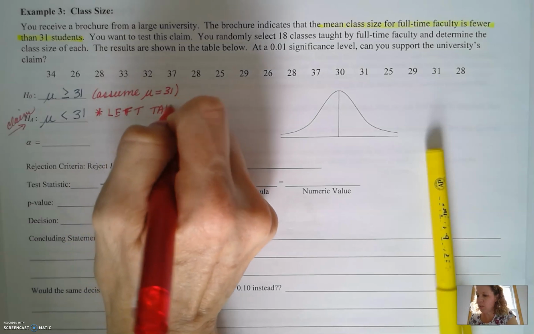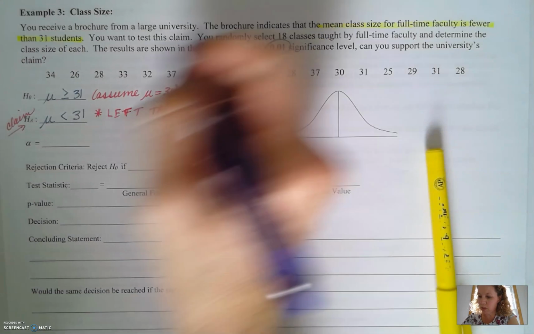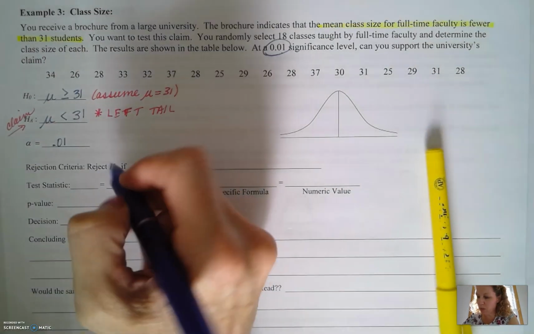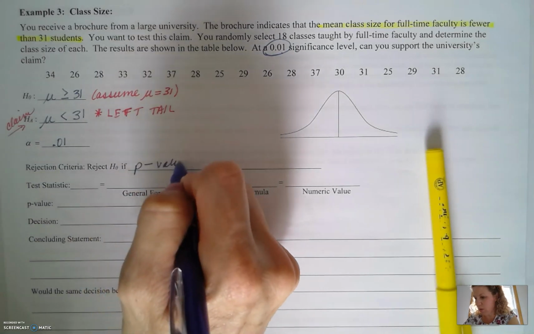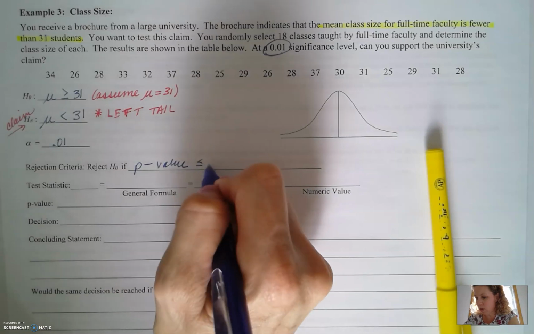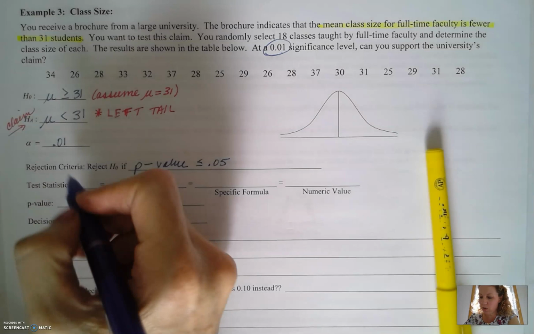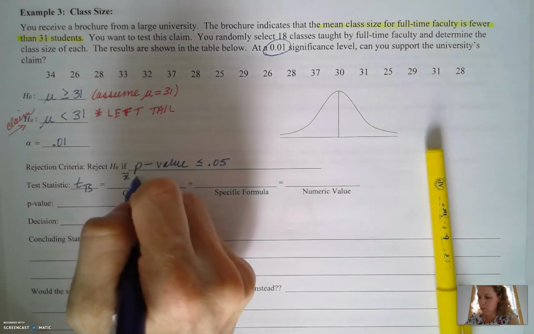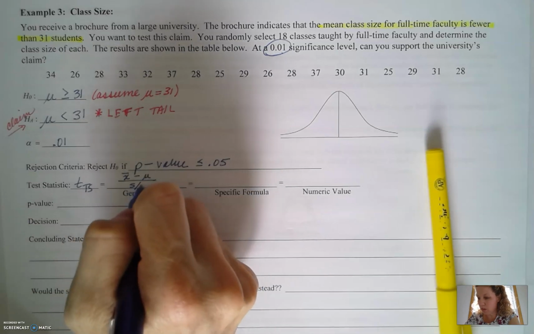Our significance level in our problem is 0.01. Our rejection criteria: with the p-value method, we reject h sub 0 if our p-value is less than or equal to 0.05. Our t-test statistic is our sample mean x bar minus our claimed mean mu, all over s divided by the square root of n.